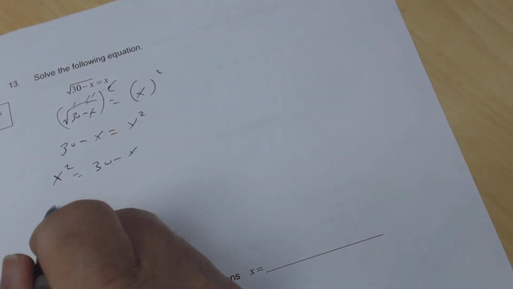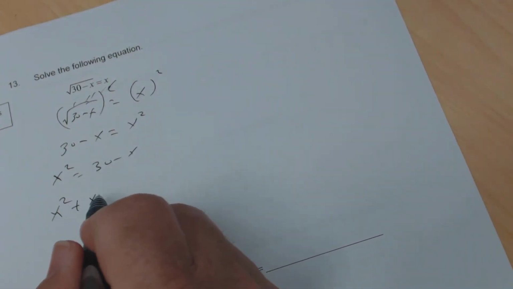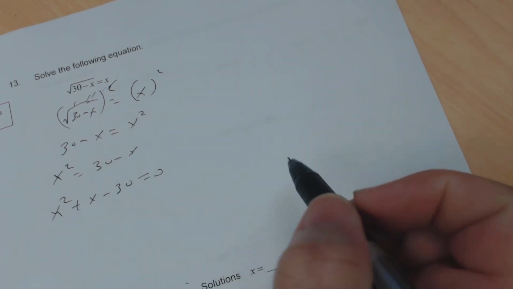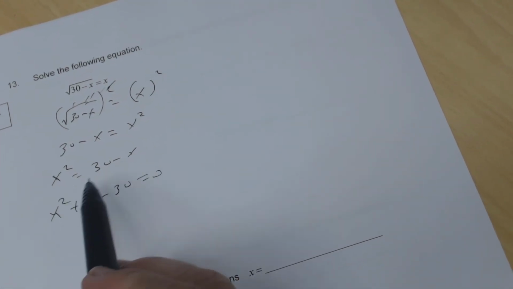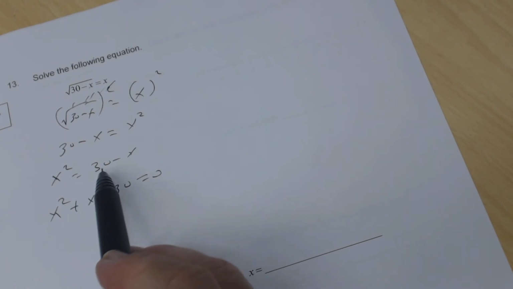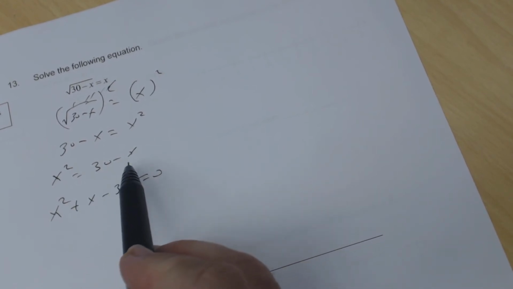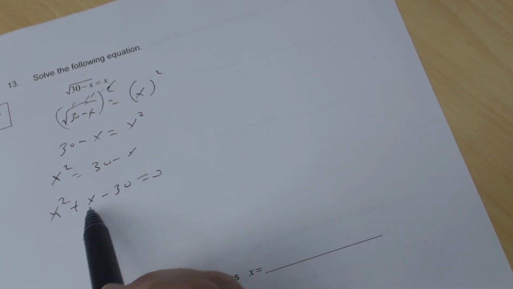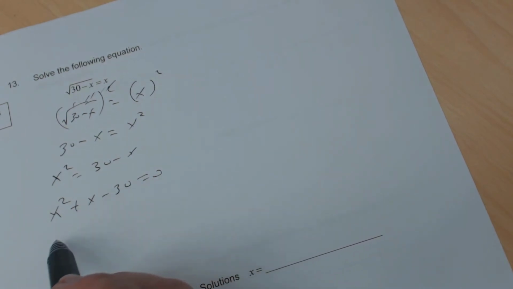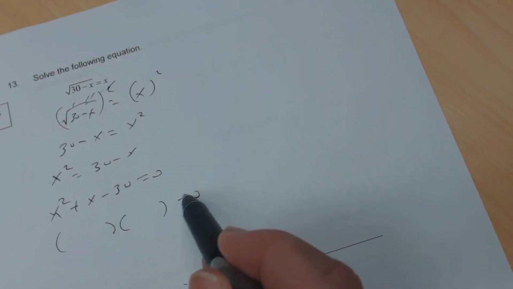And so when I do that, I'm going to get x squared plus x minus 30 equals 0. So I'm going to bring these two terms to this side. To bring the 30 over, I'm going to subtract 30. So that's why you see minus 30. And over here, I'm going to add x. That's why you see plus x. All right, now this is factorable. So let's go ahead and factor this.